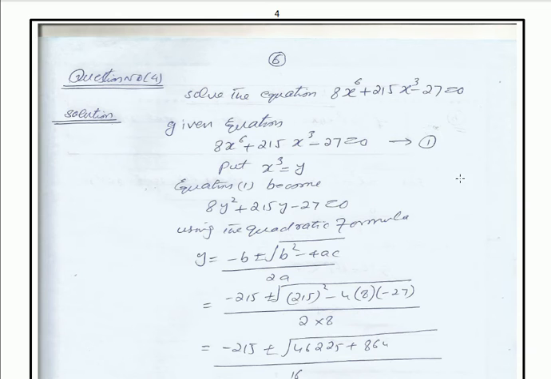Today we shall discuss question number 4. The question is: solve the equation 8x^6 + 215x^3 - 27 = 0. The given equation is 8x^6 + 215x^3 - 27 = 0, equation number 1. We shall substitute x^3 = y. So equation number 1 becomes 8y^2 + 215y - 27 = 0.